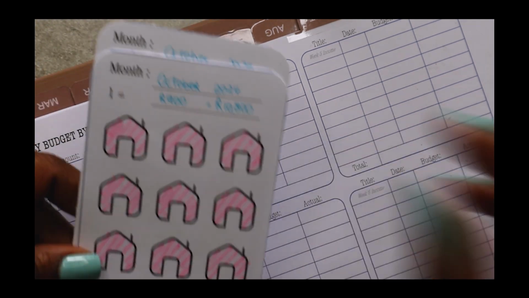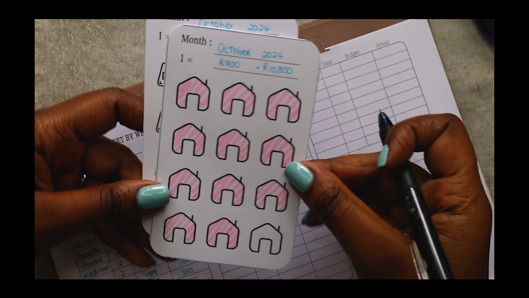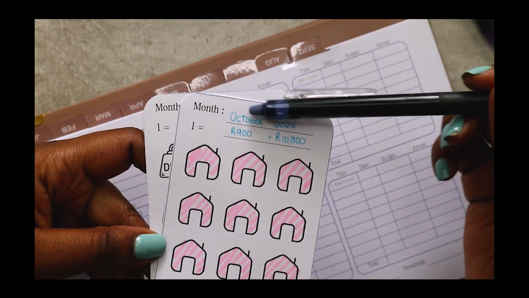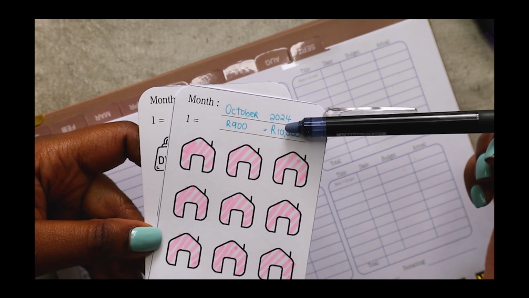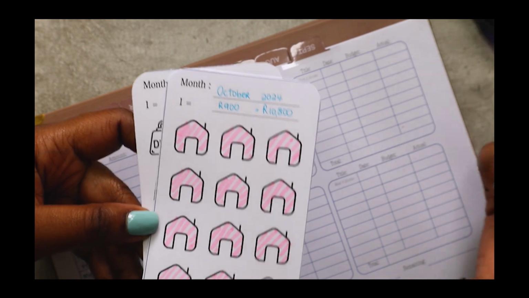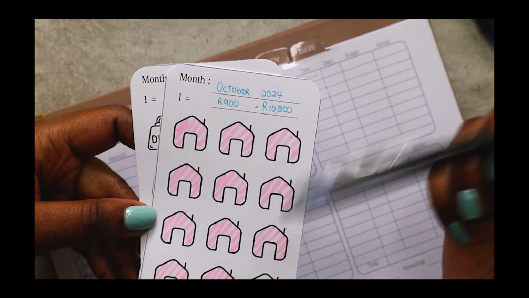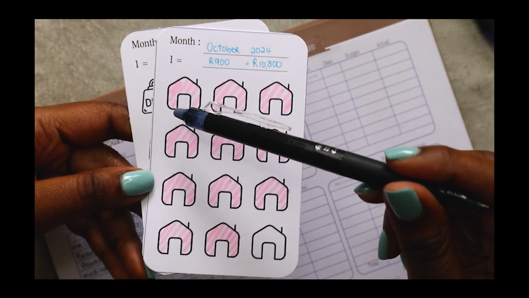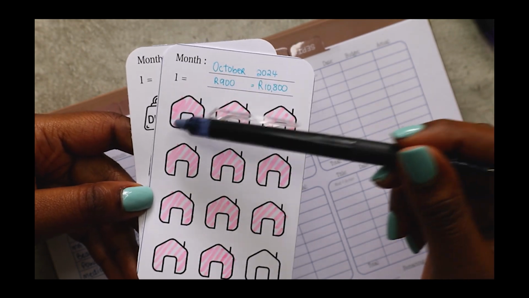So I created these little trackers just so I can start doing the month ahead aggressively. So at the top over here, I write, this is for rent for the month of October 2024. And the rent is 10,700 rand, but I just rounded it up to 10,800 rand. It's okay to always be ahead. I took the 10,800 rand goal and divided by the 12 little houses, and it's 900 rand per house.